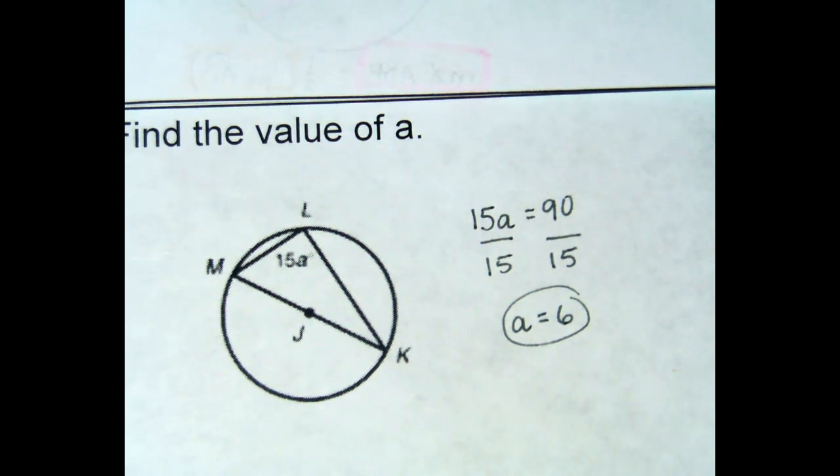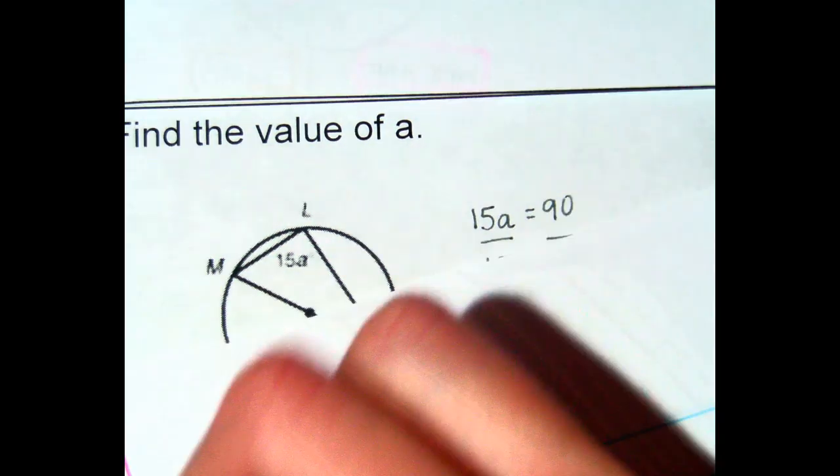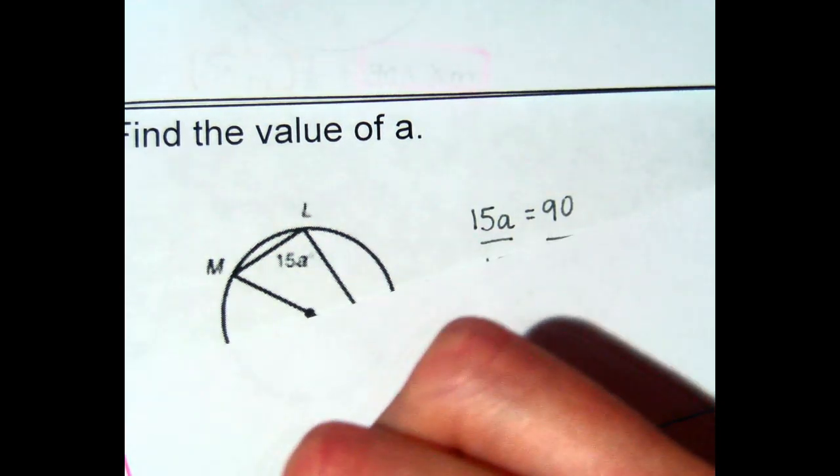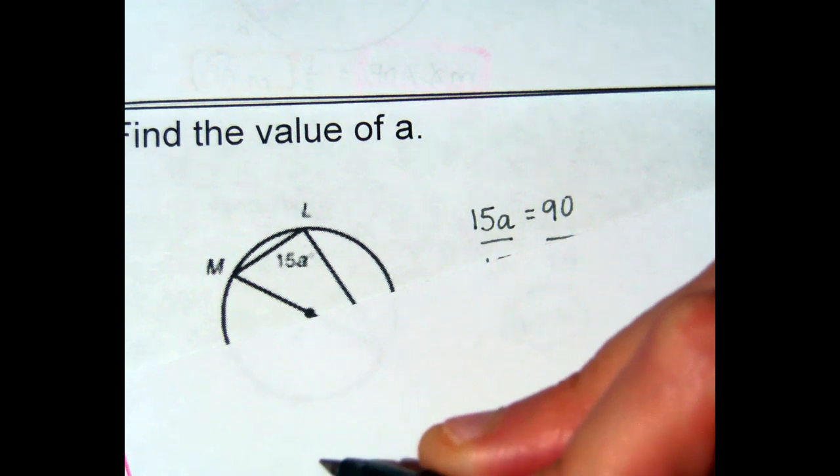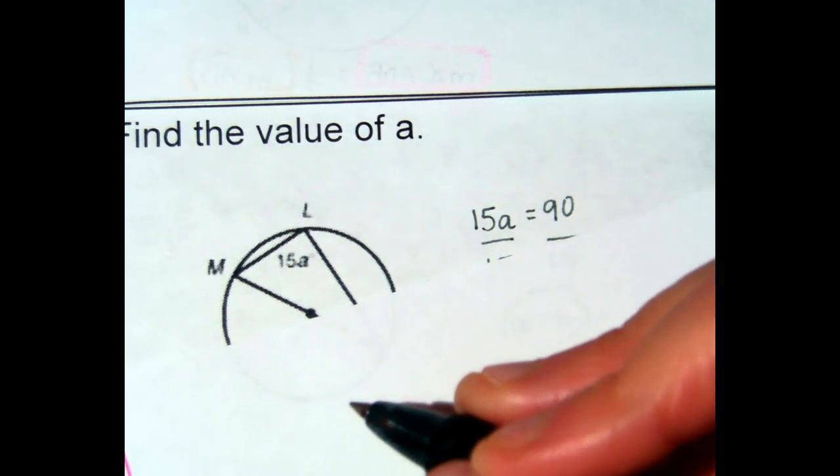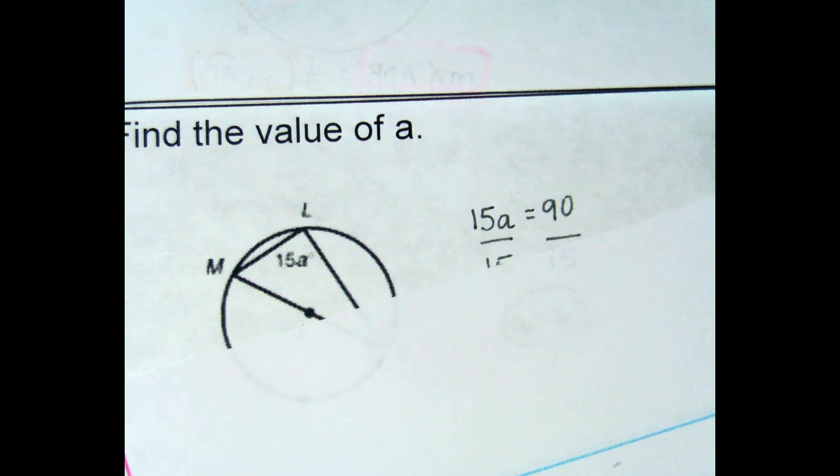Today's work is going to be a mixture of this stuff we just learned and stuff we learned yesterday. You need to glue this in on page 123. I need to make sure. Is that right, 123? Okay, 123 is labeled 15.1, Central and inscribed angles.